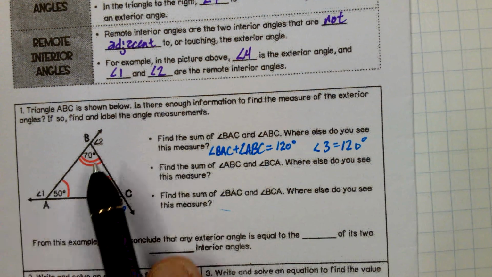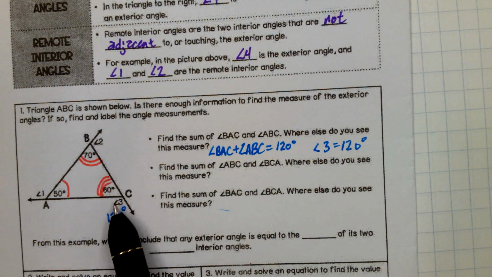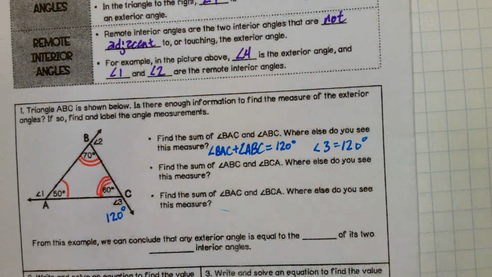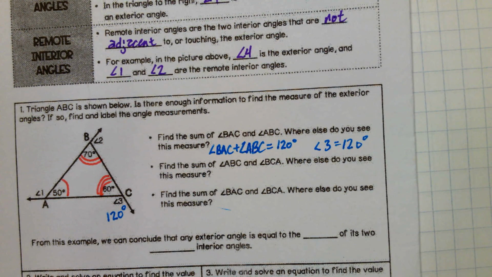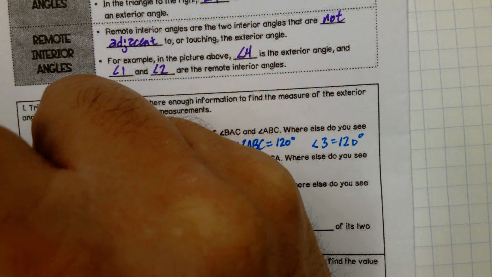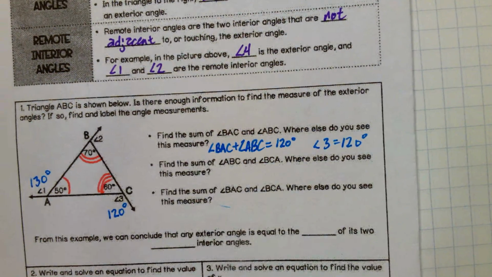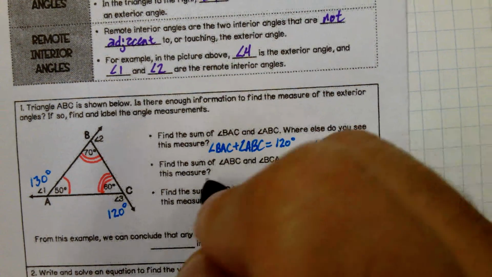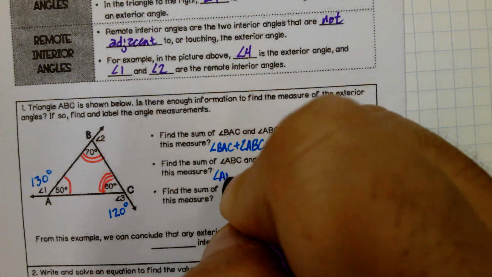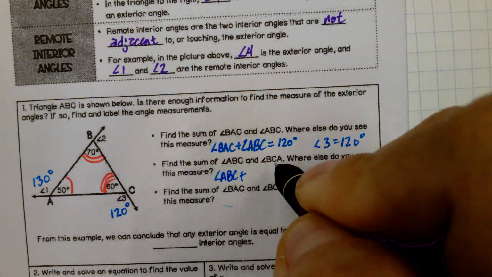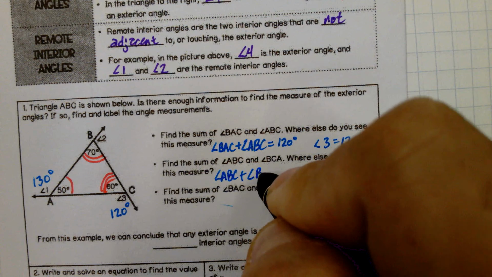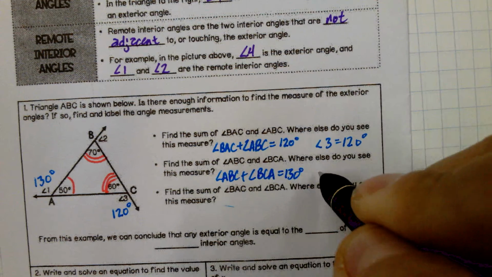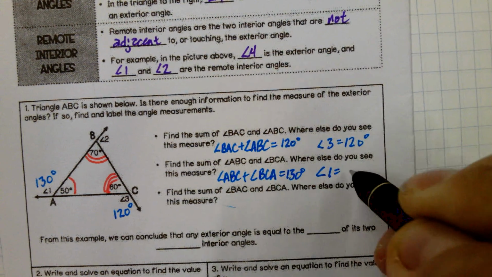Which outside angle is not connected to these two angles that are 70 and 60? Angle 1, okay? So this angle is 130. So these two angles, angle ABC plus angle BCA, they're 130. And angle 1 is also 130.